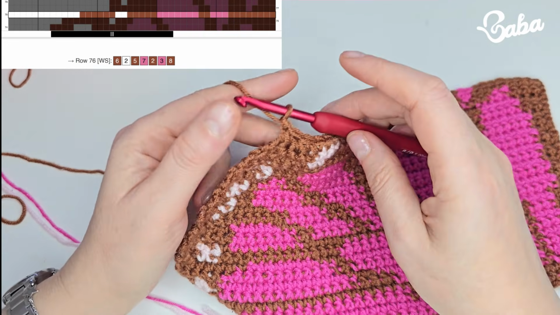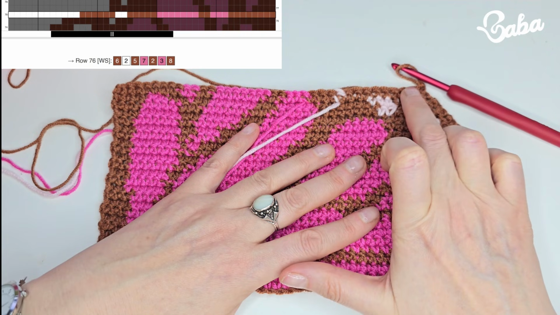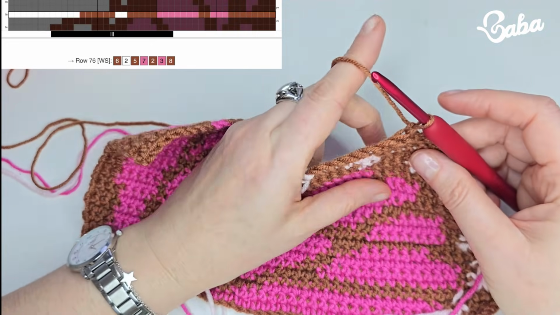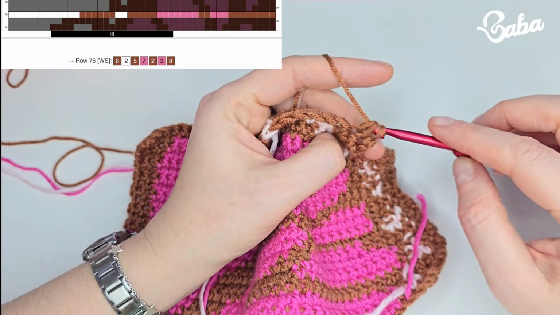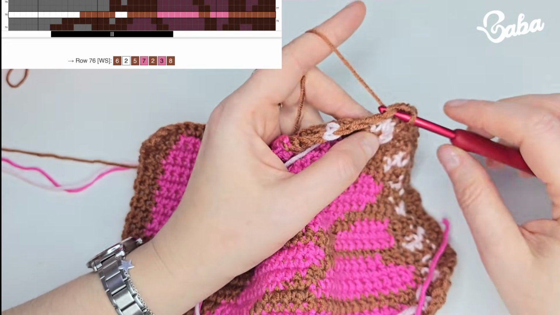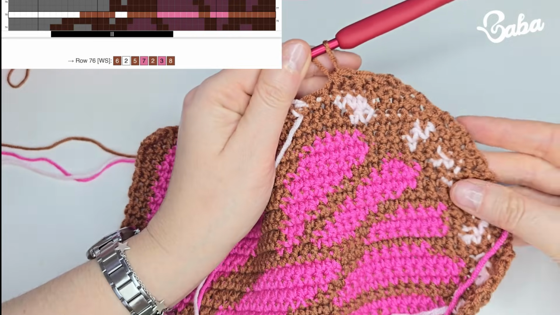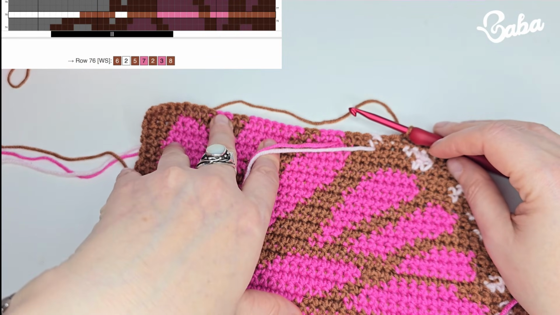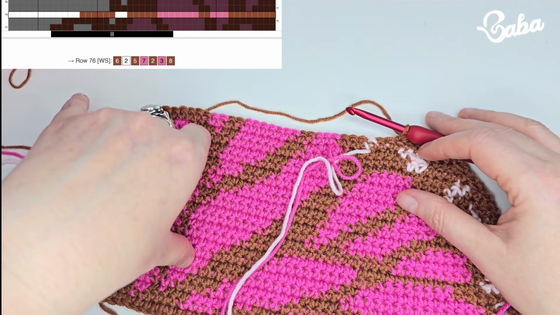Now, for the next row, we're going to chain 1, turn, and we notice that we have 3 fewer stitches here. So that means that we're going to do 3 decreases. Over these first 2, it's 1, over the next two it's 2, over the next two it's 3. So 3 decreases, and then we just follow along with the pattern. And I will meet you back once this row is finished.